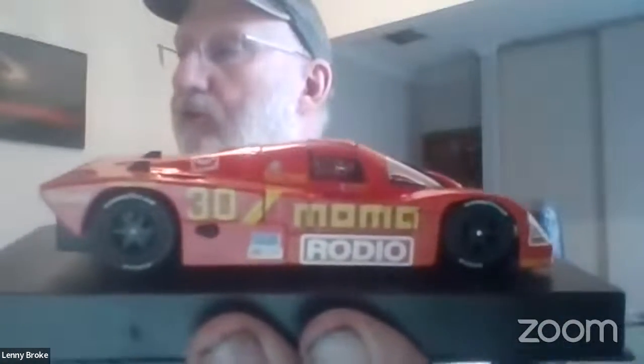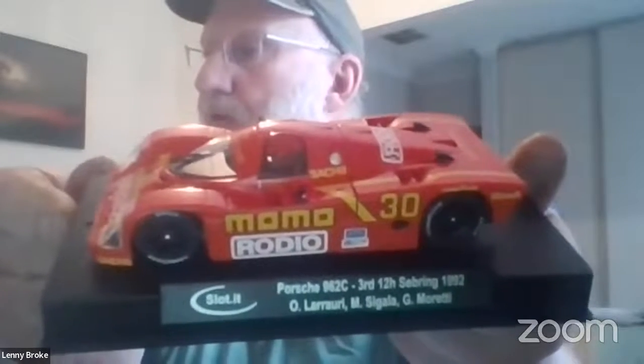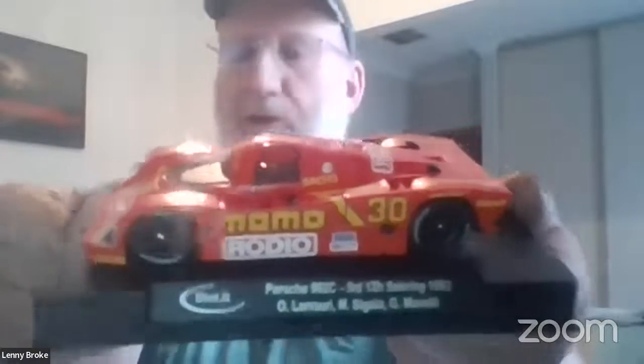And the other car I got was a Momo 962 Porsche that I quite liked. I like the Momo colour scheme, and I like racing the Porsches. A bit different from all the Nissan Group Cs you see everywhere in the class.